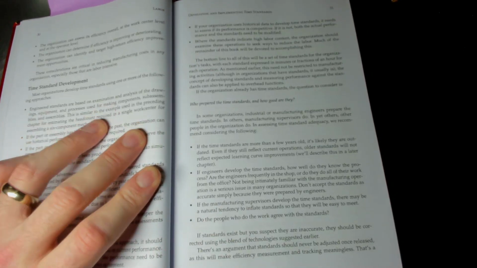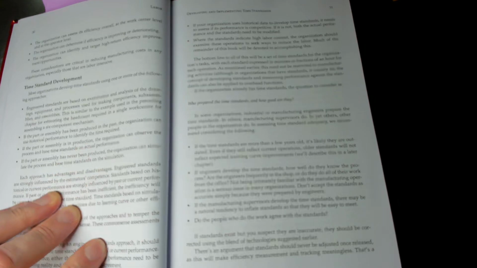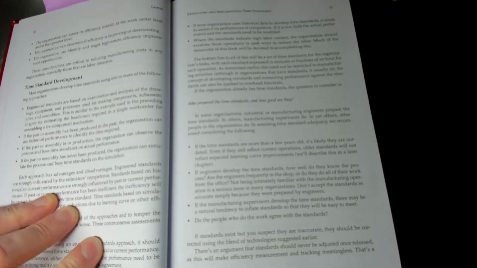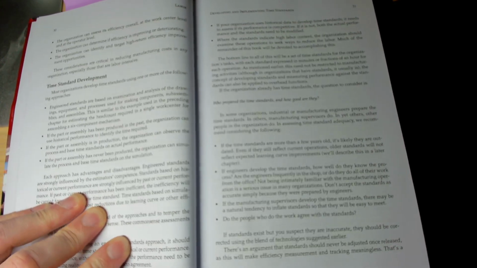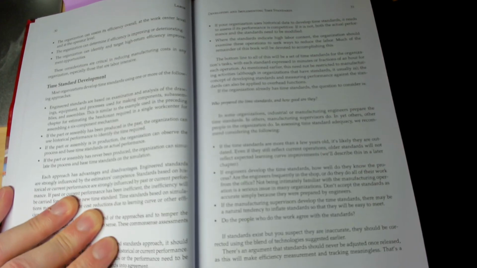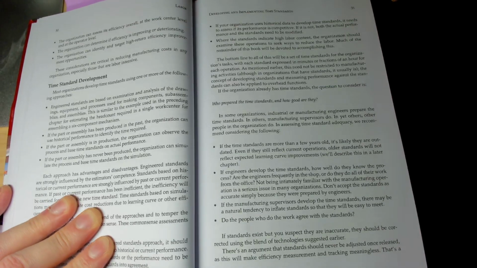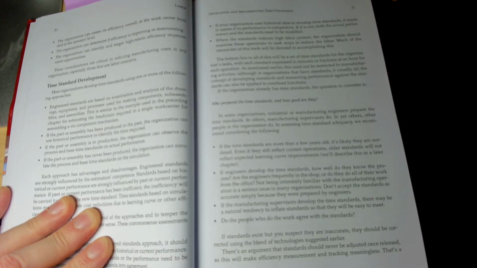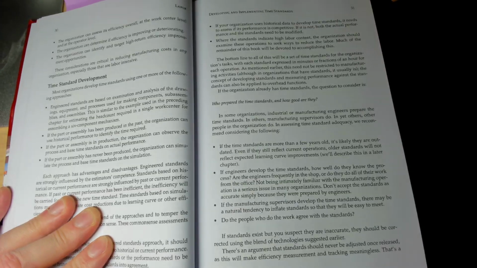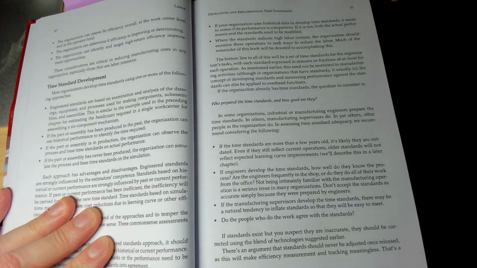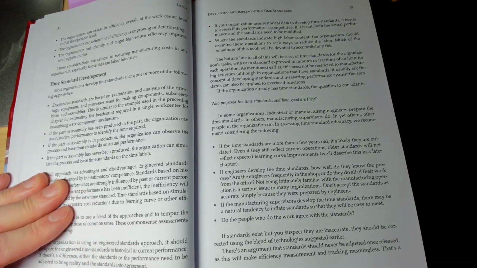The organization can assess its efficiency overall at the work center level and at the operator level. The organization can determine if efficiency is improving or deteriorating. The organization can identify and target high return efficiency improvement opportunities. These considerations are critical in reducing manufacturing costs in any organization, especially those that are labor intensive.